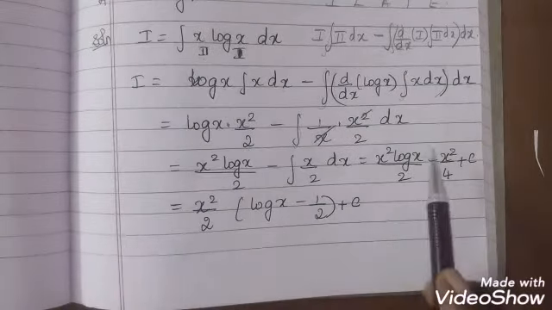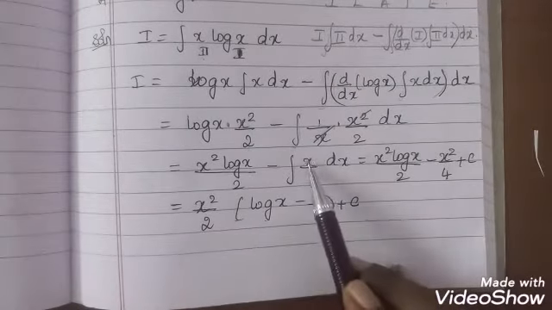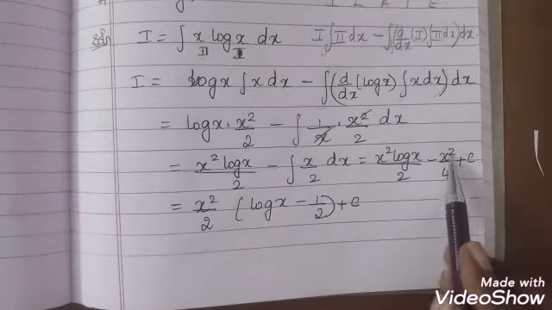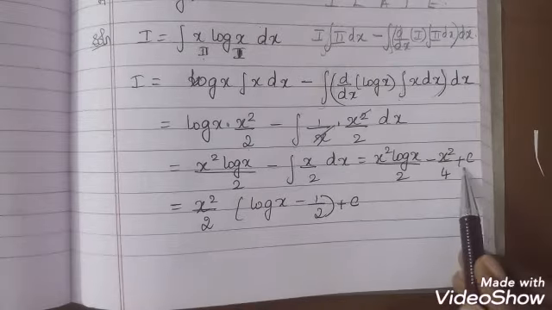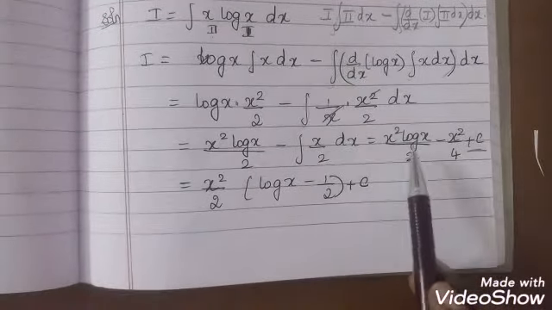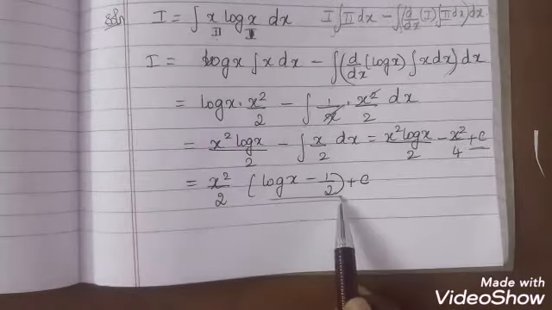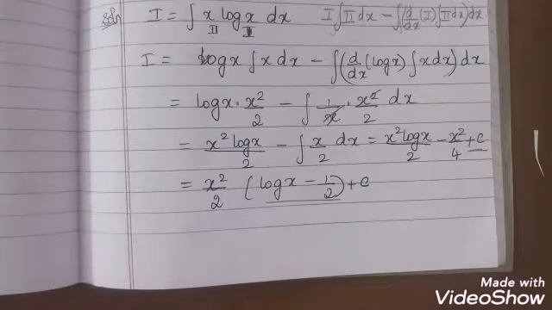here, which is equal to x squared into log x by 2 minus, what is integral of x? It's nothing but x squared by 4 plus a constant you have here. Okay, it is x squared by 4 plus a constant. So if you want, you can take x squared by 2 common and you're left with log x minus 1 by 2 plus a constant.